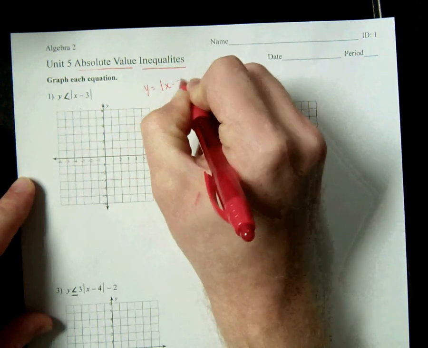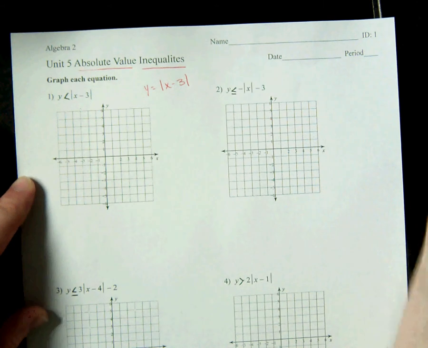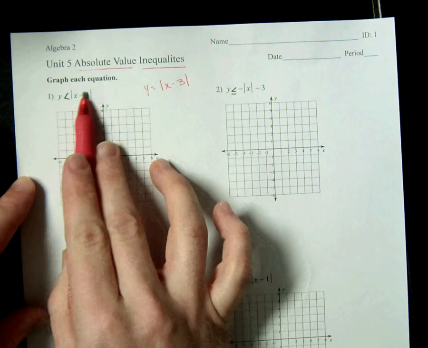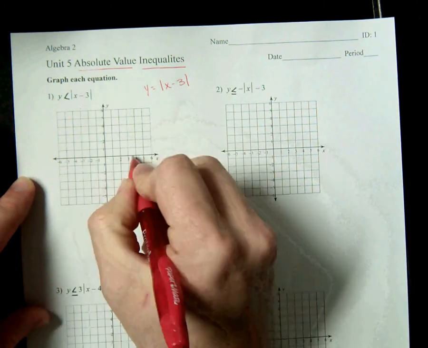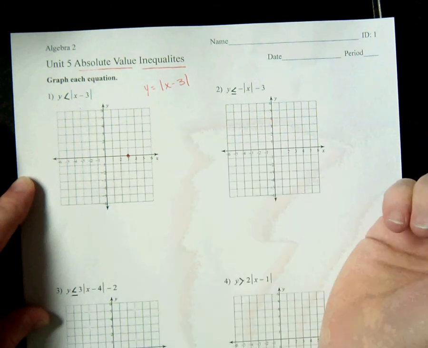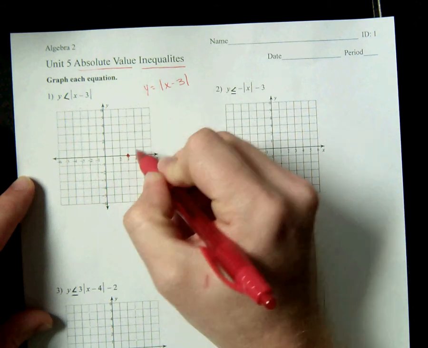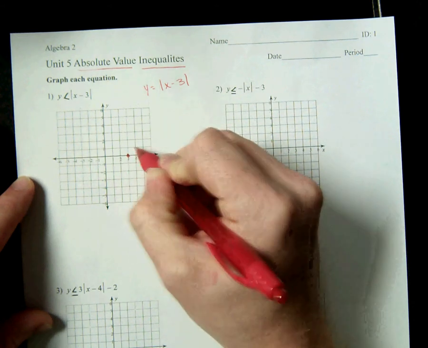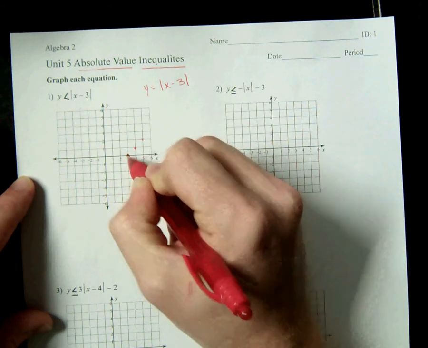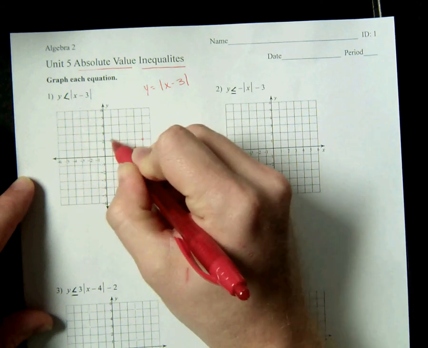you have to first know how to graph y equals absolute value of x minus 3. So sticking with the transformations, this goes to the right 3, so that vertex will be at (3, 0). And then with absolute value, it's just that V shape, where if I go right 1, I go up 1, right 2, up 2, and they have a constant slope both directions.